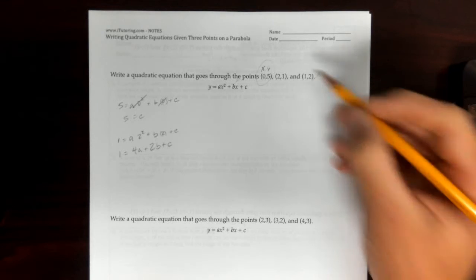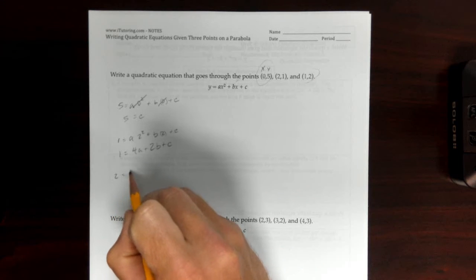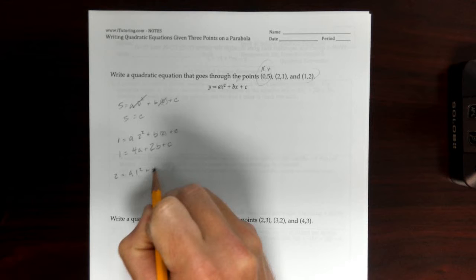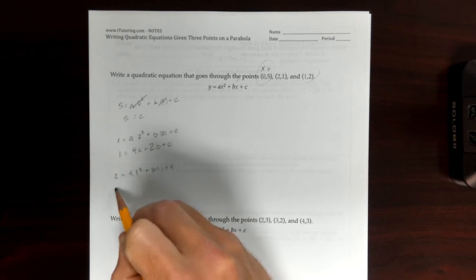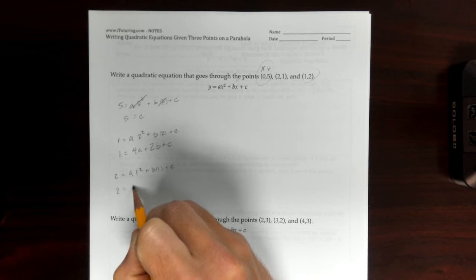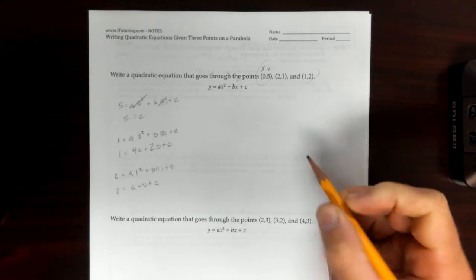I'm going to do the same thing with the last point, right? So 2 equals a times 1 squared plus b times 1 plus c. So 2 equals a plus b plus c.